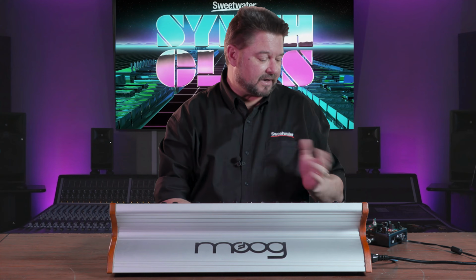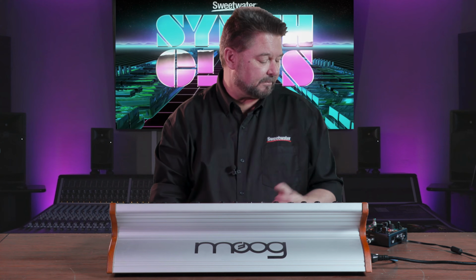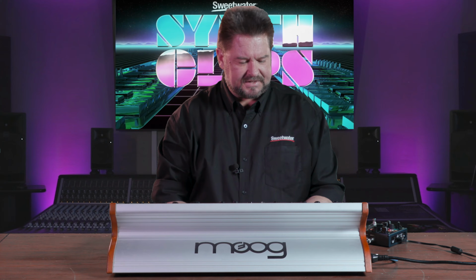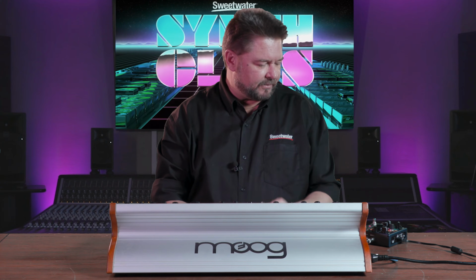And by the way, I'm using the Collider. That's a delay and reverb pedal by Source Audio. It's not only giving me delay and reverb, but it's also letting me take this monaural device and put it into a left and right, so you have a little bit of a stereo image.